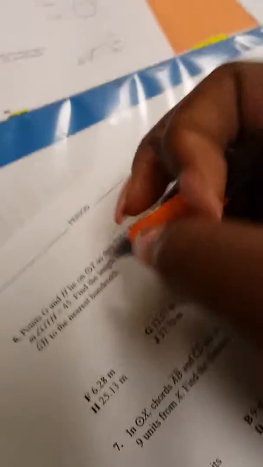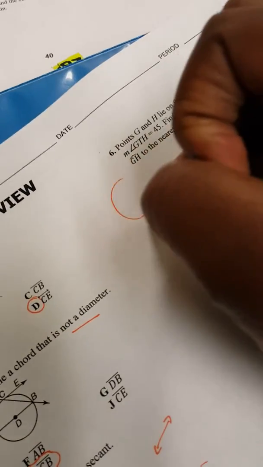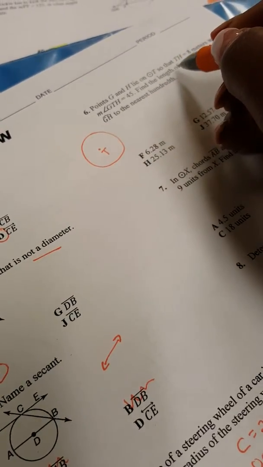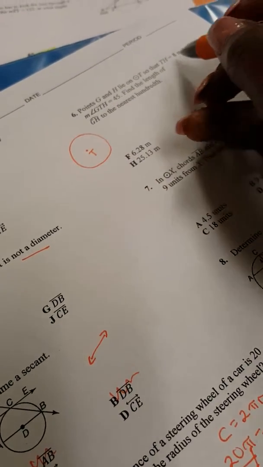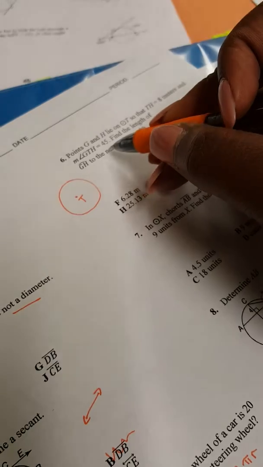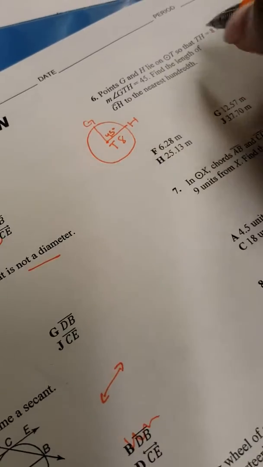Okay, number 6. It tells you that it's circle T. And they tell you that points G and H lie on circle T, that TH is 8 meters, and the measure of angle GTH is 45 degrees. So GTH is 45 degrees and TH is 8 meters. It asks us to find the length.